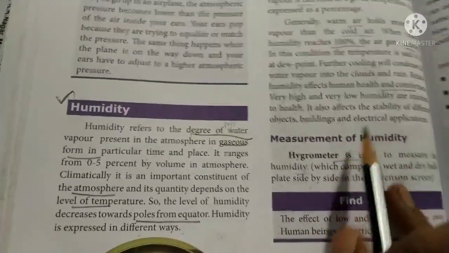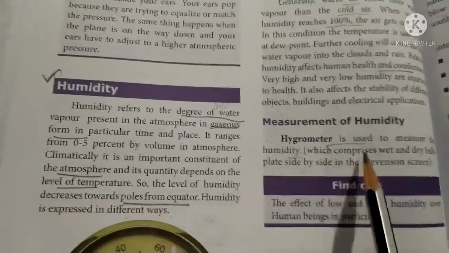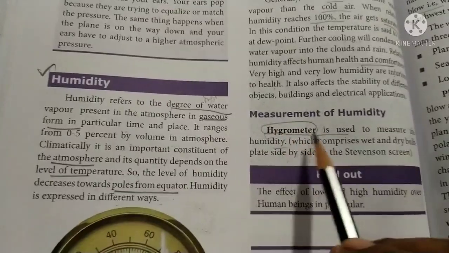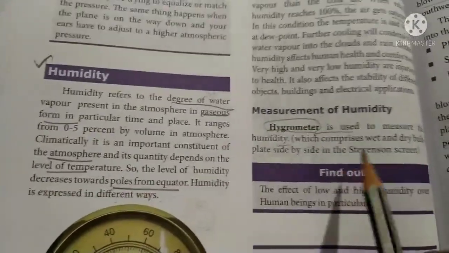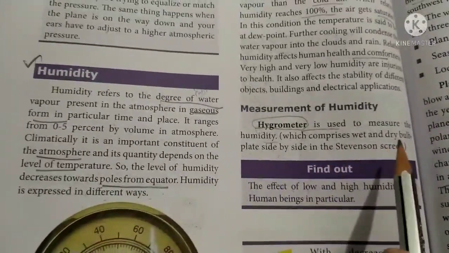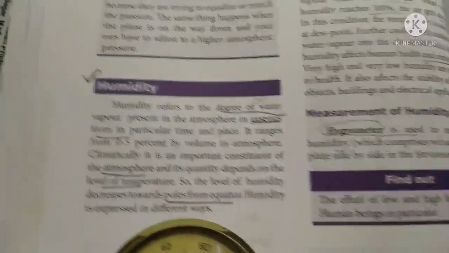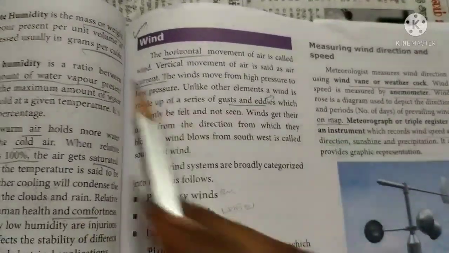Measurement of humidity: a hygrometer is used to measure humidity. This is the instrument used to measure humidity, which comprises wet and dry bulb thermometers side by side in the Stevenson screen. Okay, wind.